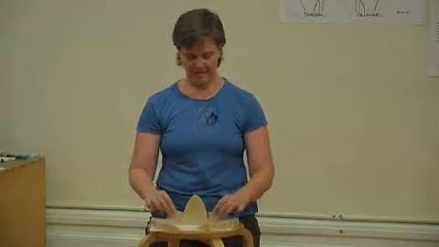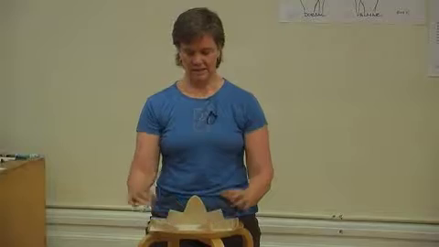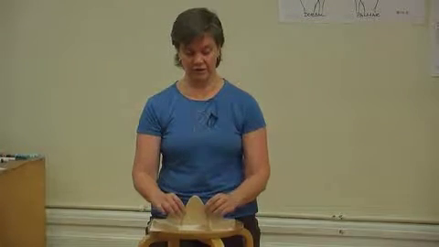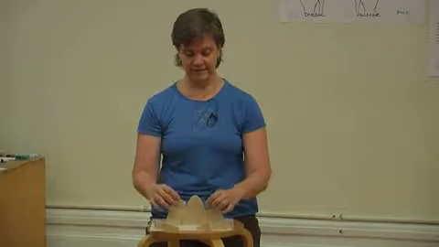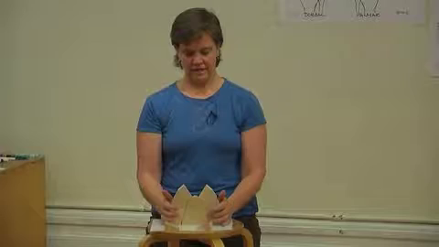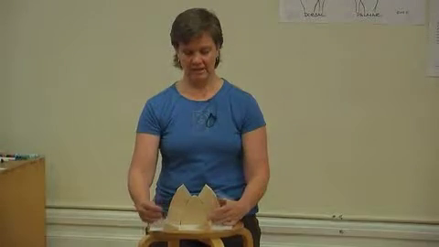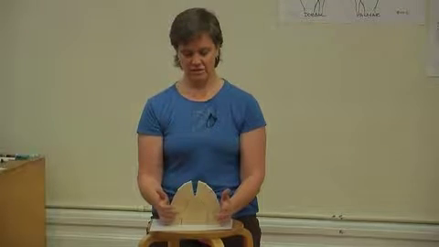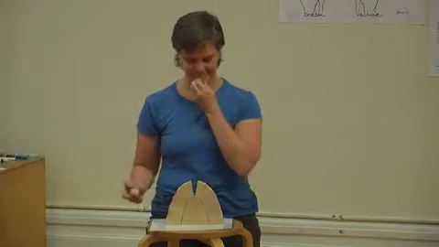The capitate, now we had several arches in the foot with different keystones. We're going to see in the hand, if we look in one particular map, one particular paradigm, that the capitate can be the keystone both lengthwise and crosswise.